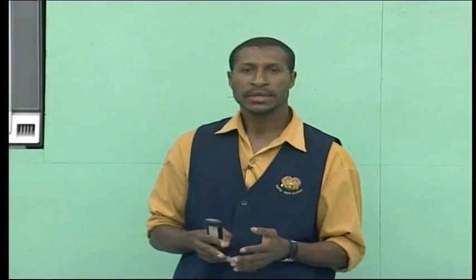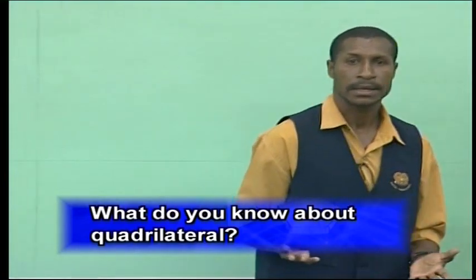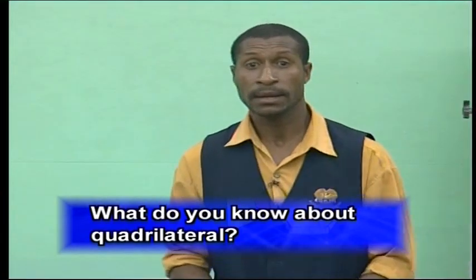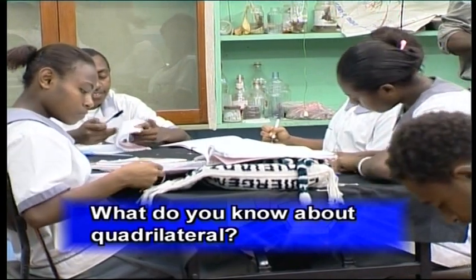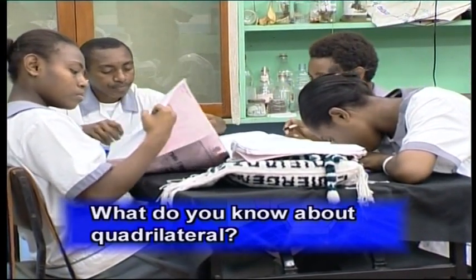Now, before we go into this lesson, receiving students and 70s, what do you know about quadrilaterals? Receiving students, can you tell your teacher what you know about a quadrilateral? Let's have Donald.